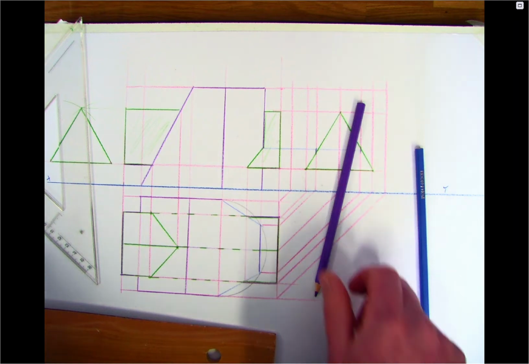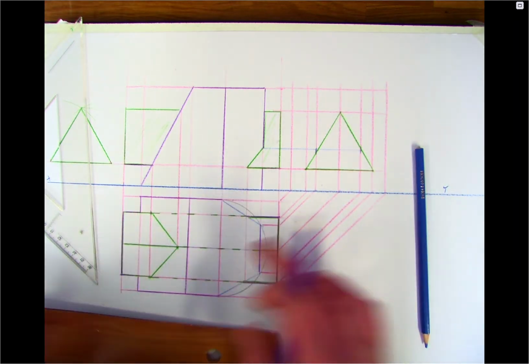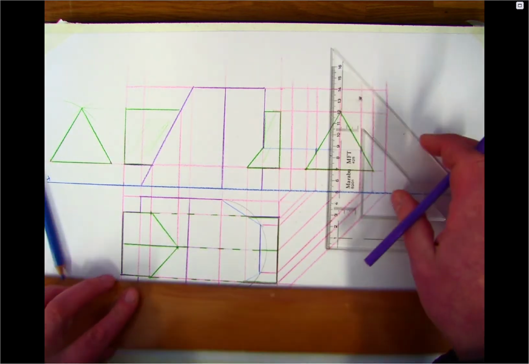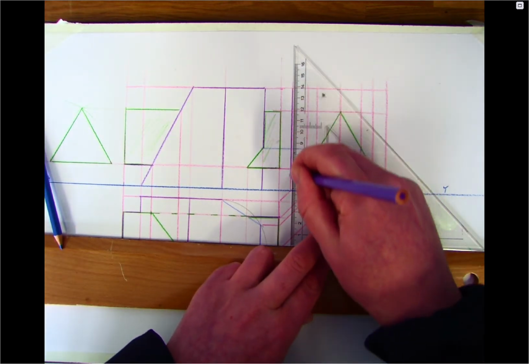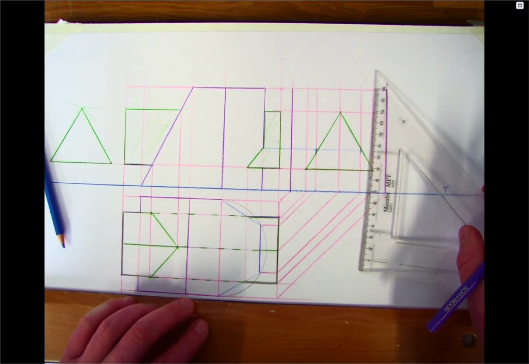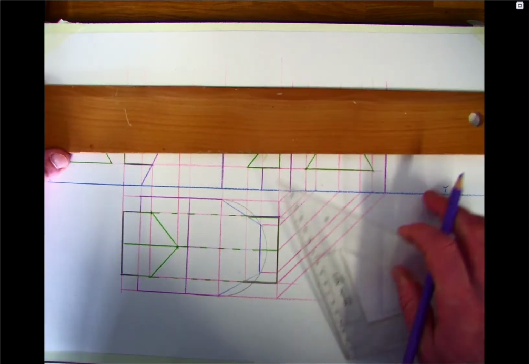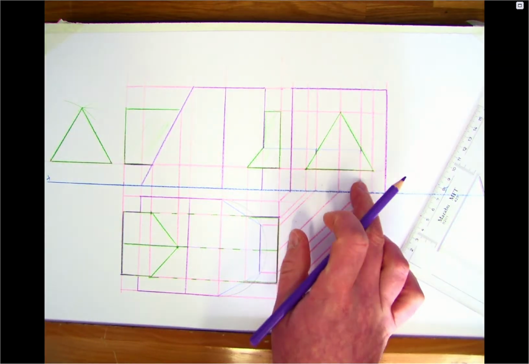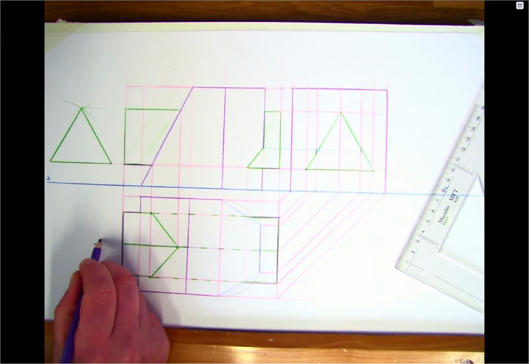Okay, so what I'll do is I'll finish off. So I want to get this block here, so basically the outline of it is going to be a big purple edge. So we'll take that and connect that in there. Now if we're looking at this view, we're standing here.